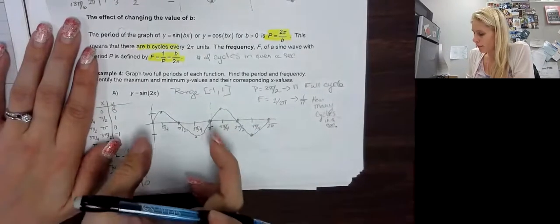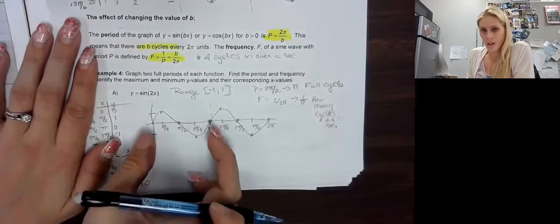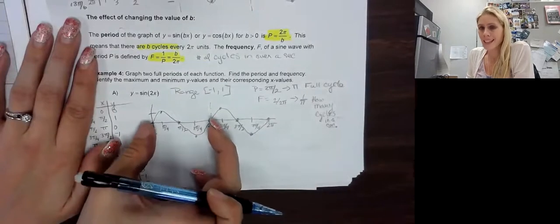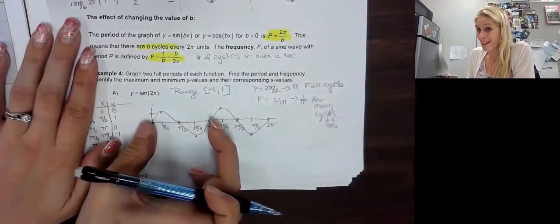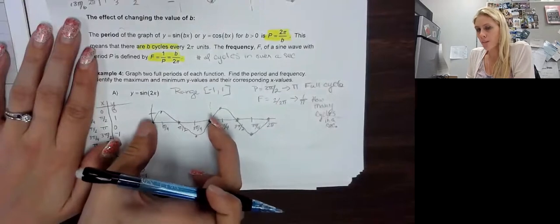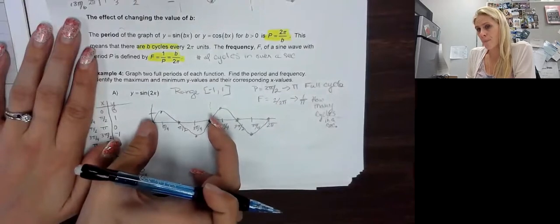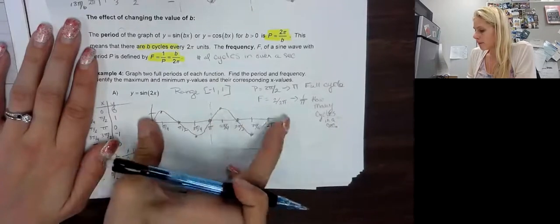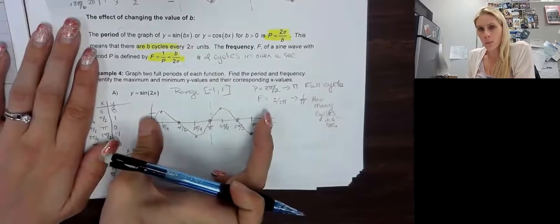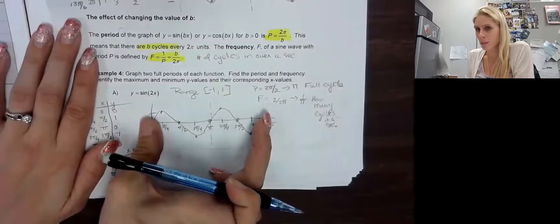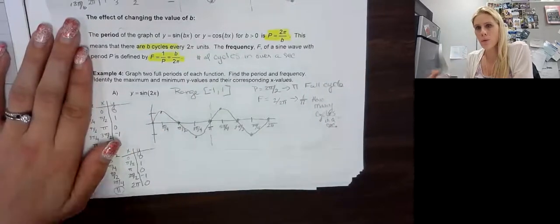Well, before, remember when I was making our graphs, I was saying that this is 2 pi, but it's not anymore. So in our 2 pi before, in our parent function, we had 1 cycle, right? But if you look, here's our 2 pi now. How many cycles did we go through? We went through 2 of them.